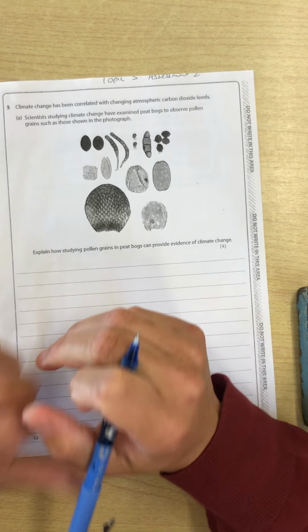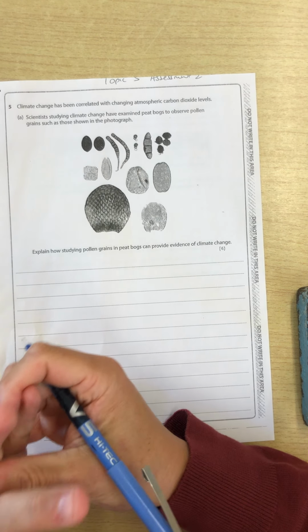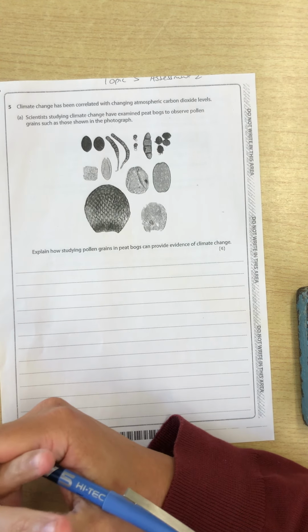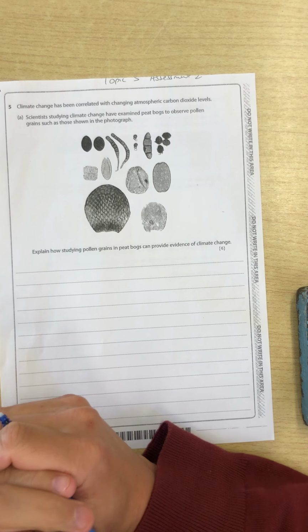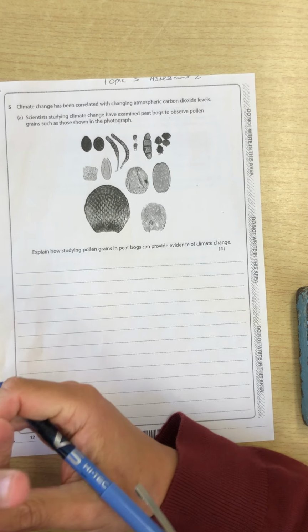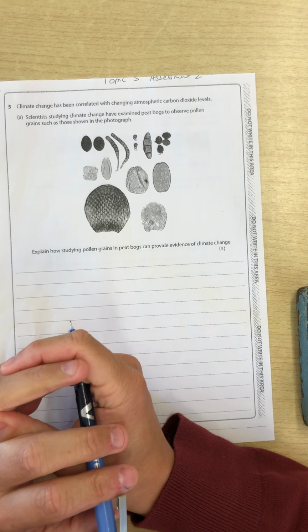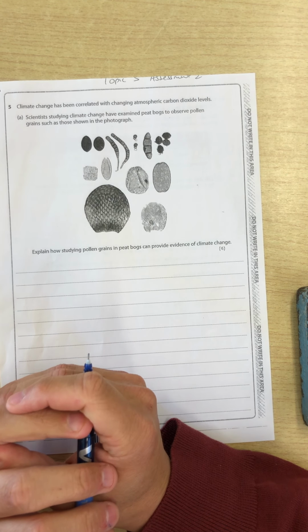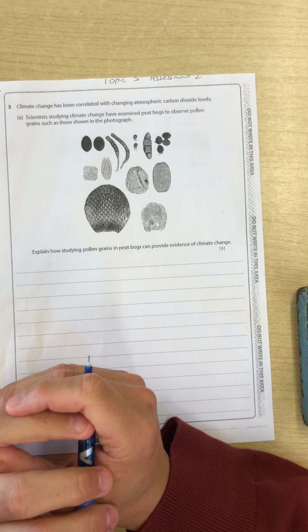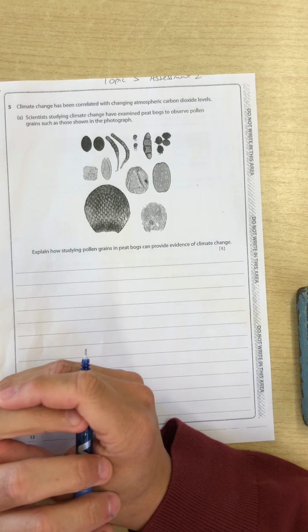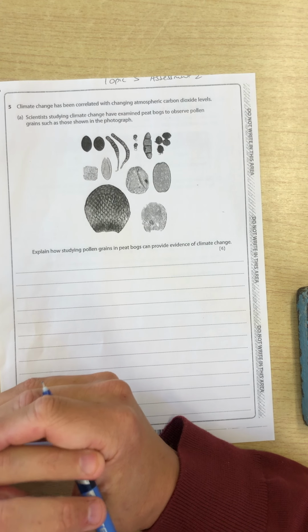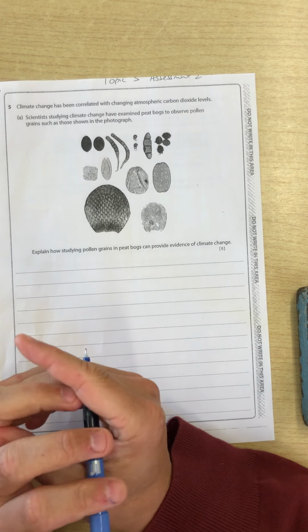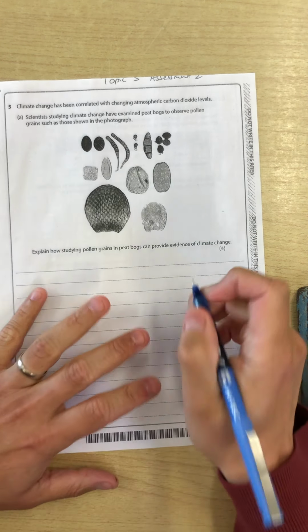Now, this one is all about evidence for global warming. You looked at 3 different things in the lesson on this, and this one is the pollen analysis. So climate change has been correlated with changing atmospheric carbon dioxide levels. Scientists studying climate change have examined peat bogs to observe pollen grains such as those shown in the photograph. Explain how studying pollen grains in the peat bog can provide evidence for climate change.